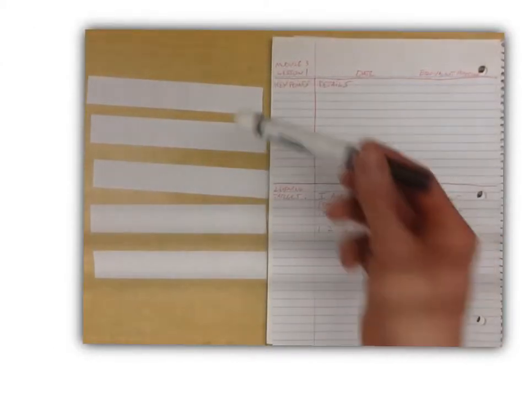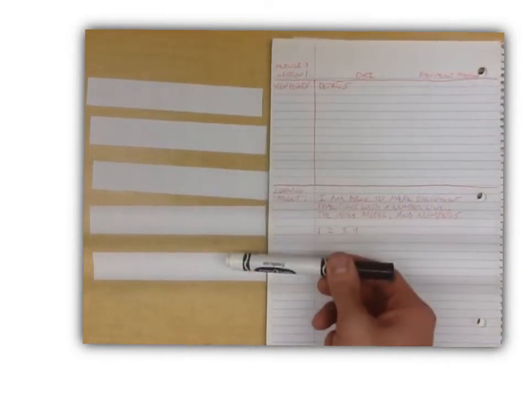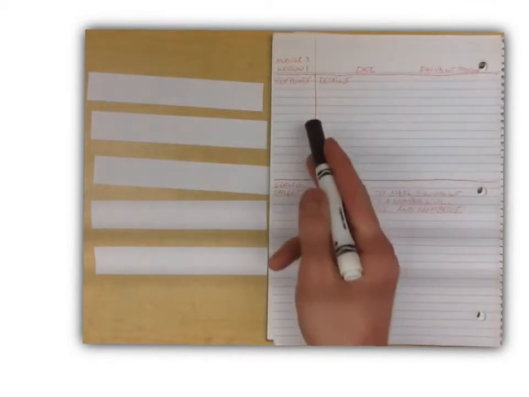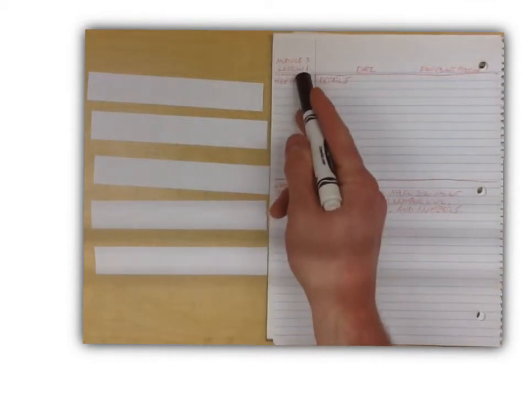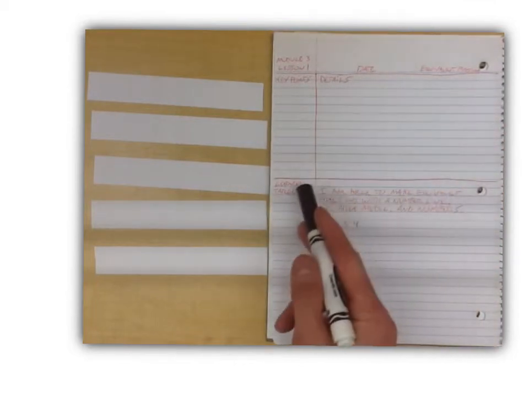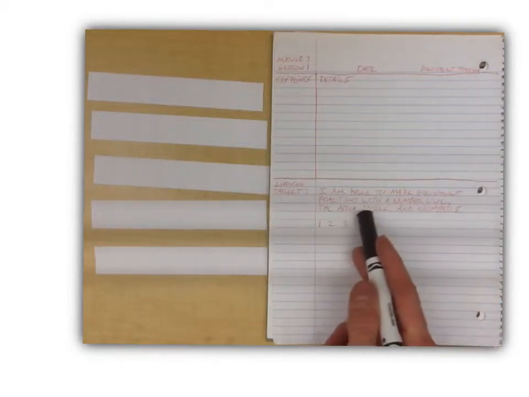Alright guys, let's get started right away. You should have 1, 2, 3, 4, 5 strips. We're only going to use 4. I gave you an extra one just in case you happen to make a mistake. And you should have your notes open just like this. So again, we had Module 3, Lesson 1, Key Points and Details, Equivalent Fractions, and Date. And our learning target is I am able to make equivalent fractions with the number line, the area model, and numbers.